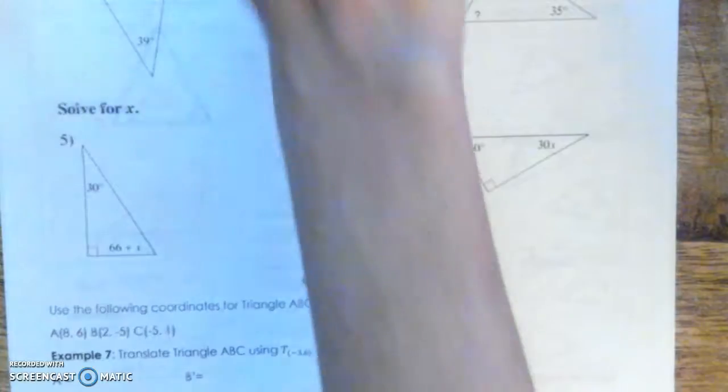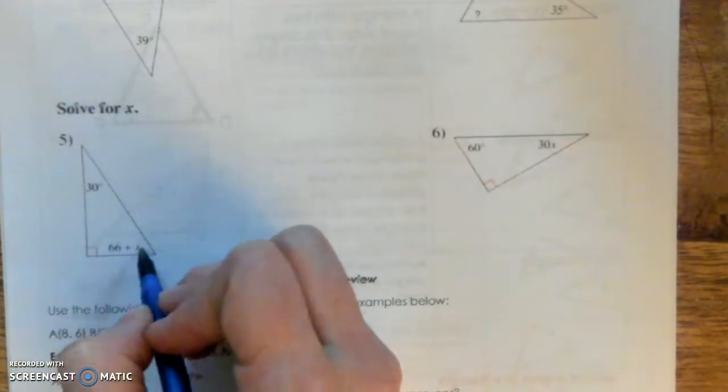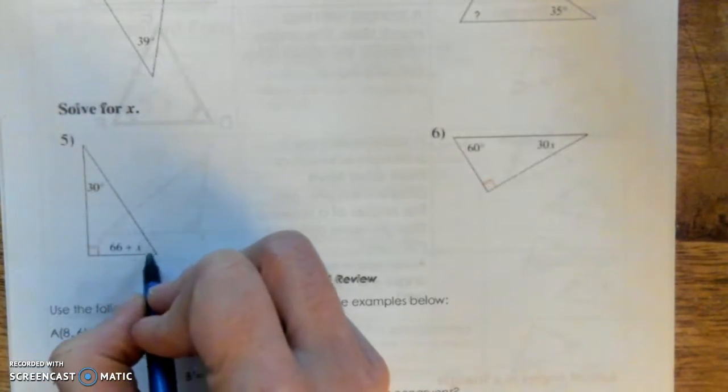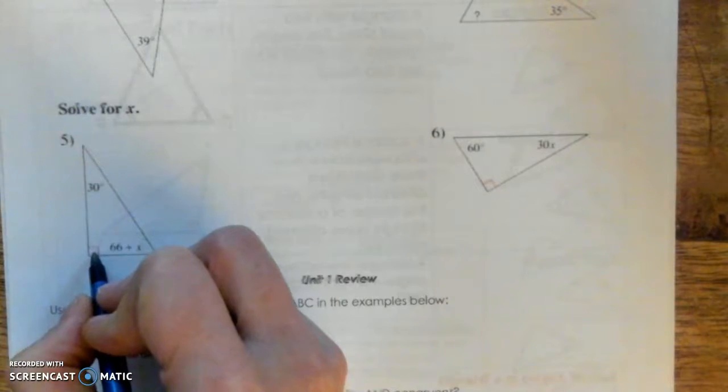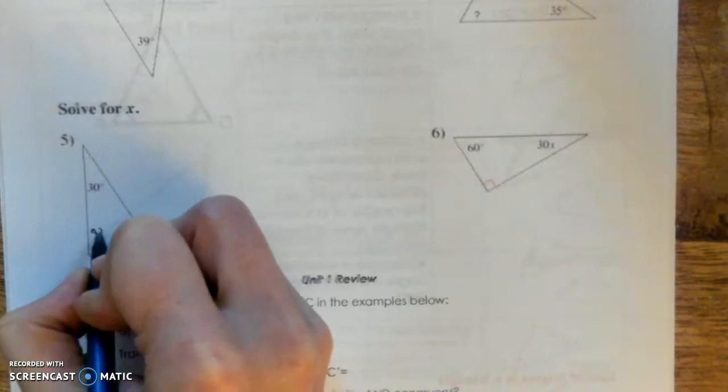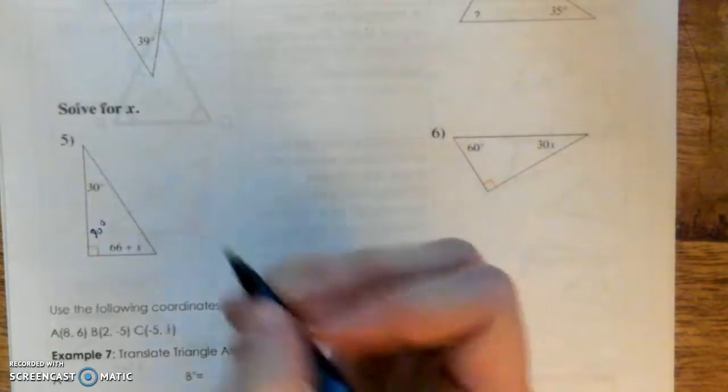All right, now solve for x. So with this, we're given an expression within one of the angles, and so what we need to do is use that angle sum theorem to solve for x. So I've got all 3 angles here. I've got 30 degrees, I have 66 plus x is this angle, and then the measurement of this angle right here is 90 degrees, because this means a right angle, right?